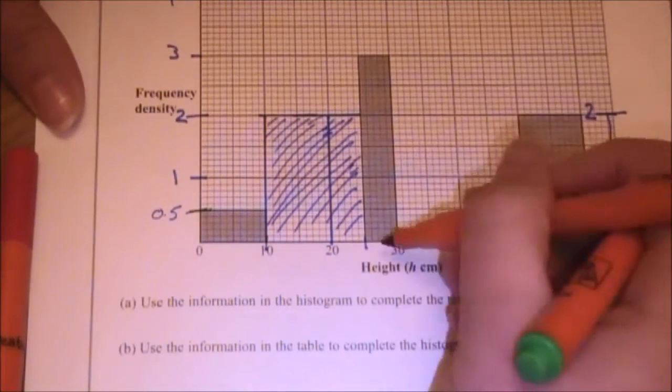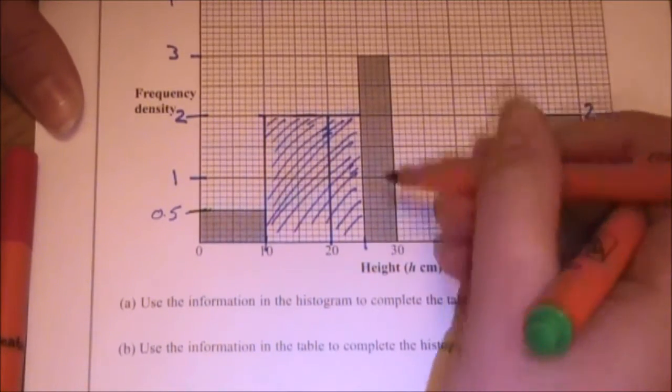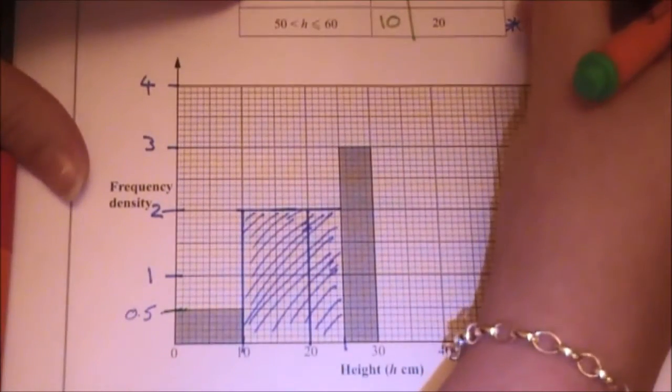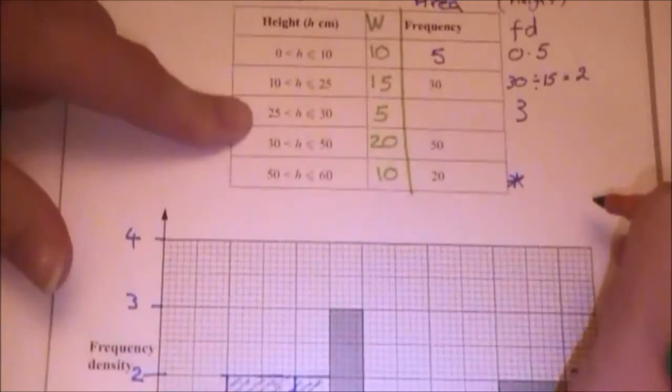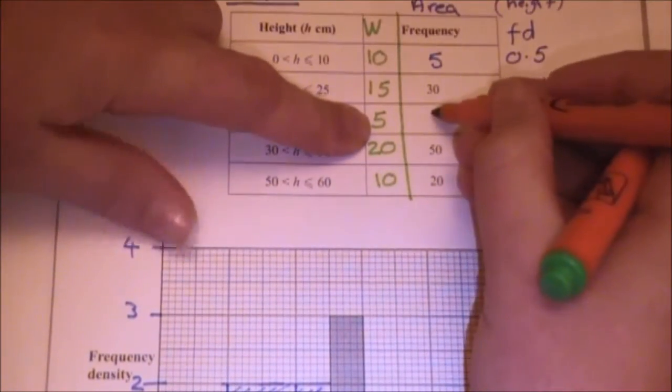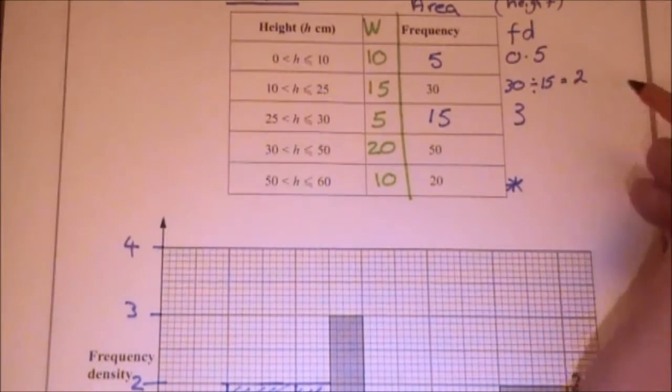The next one, the bar is there from 25 to 30. It's got a height of 3. So I'm going to put that in my table. It's got a height of 3. So it's got a width of 5, a height of 3. That means its area is 15.